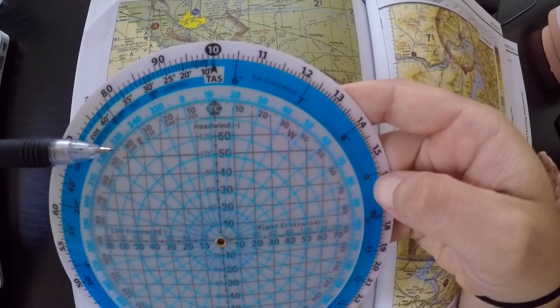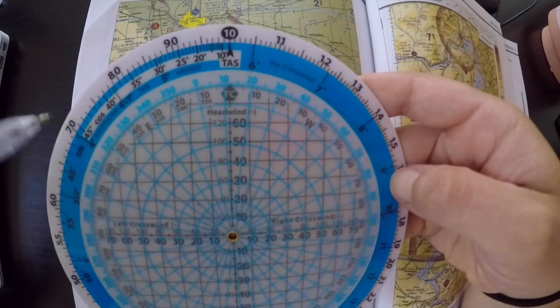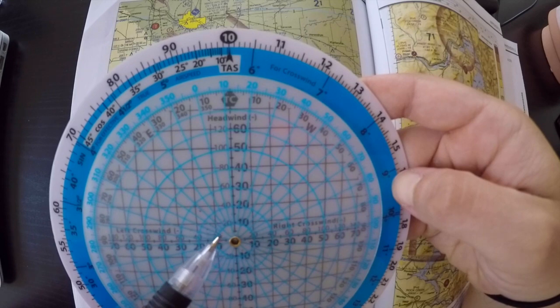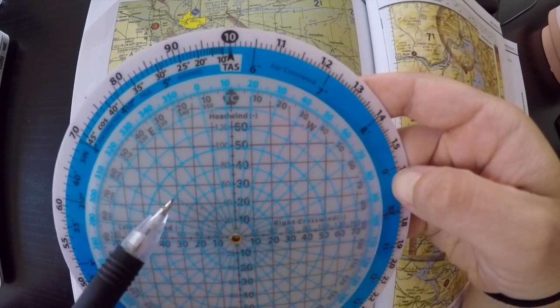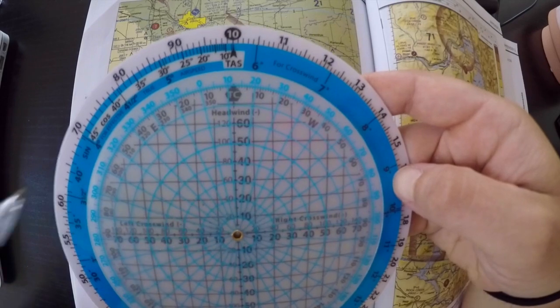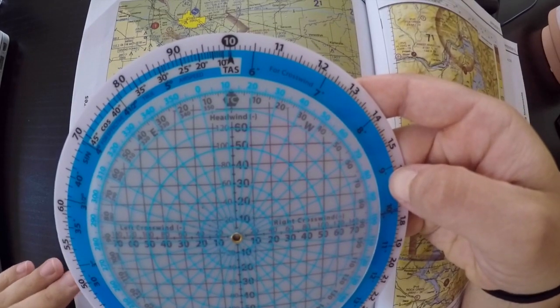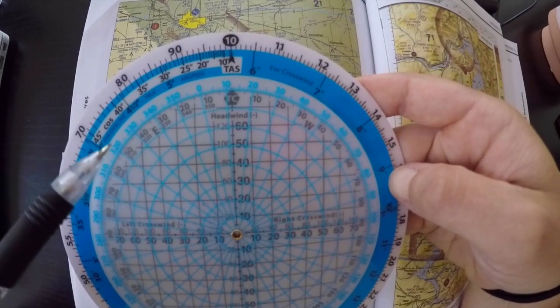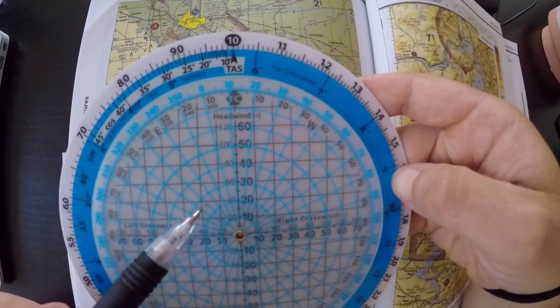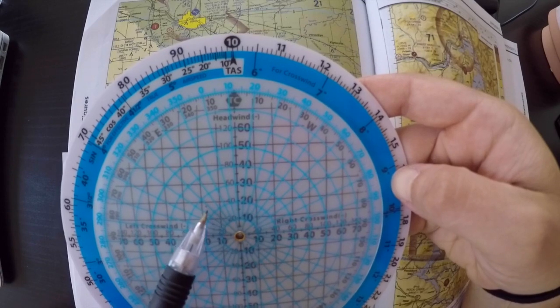And you need to track down this line right here to its speed. So each of these rings represents 10 knots of wind speed. So 10 knots, 20 knots, 30 knots, etc. And we said that our wind was at 25 knots. So we're going to track in. We see that's 10, that's 20, 25. There's already a little bit of a mark there if you can see that.